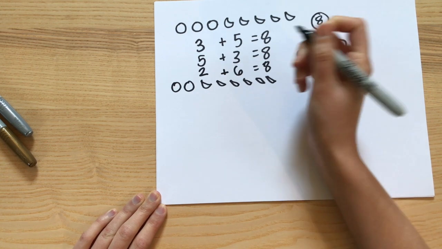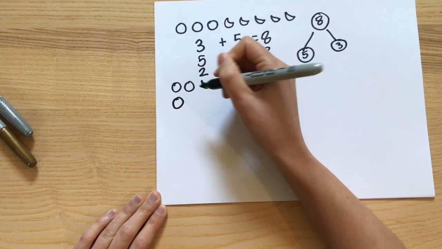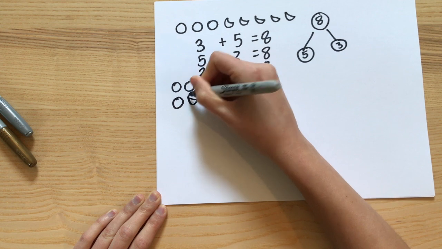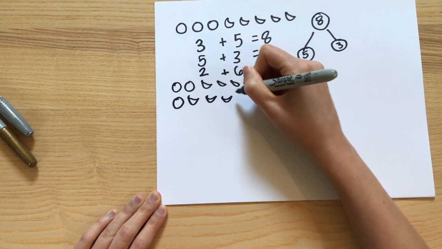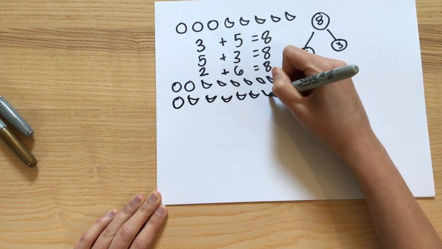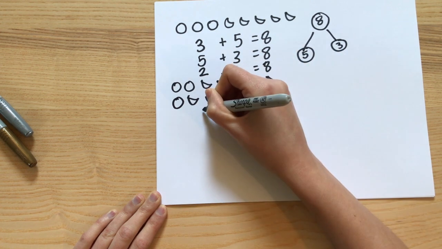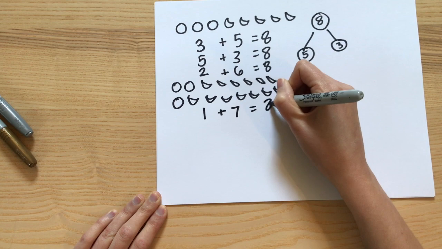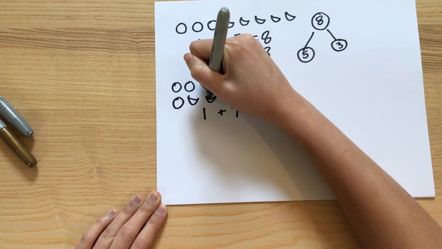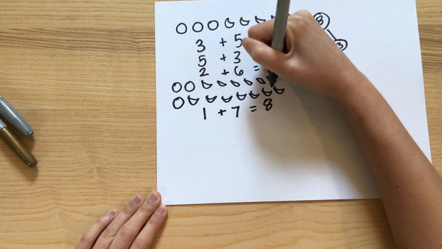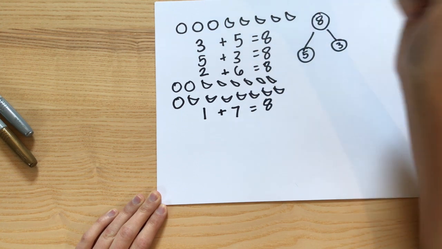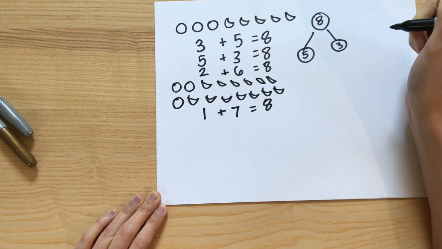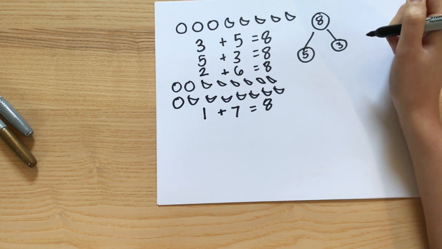He could have only had 1 orange and 7 apples. 1 and 7 make 8. 1, 2, 3, 4, 5, 6, 7, 8. Those are just some of the combinations that Sam could have used to buy apples and oranges.